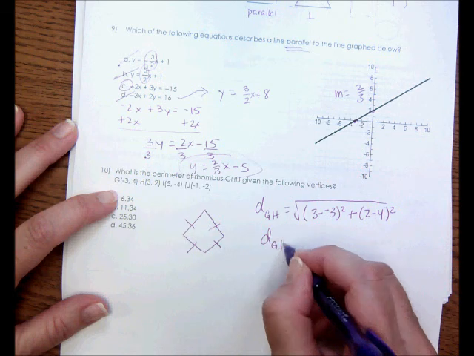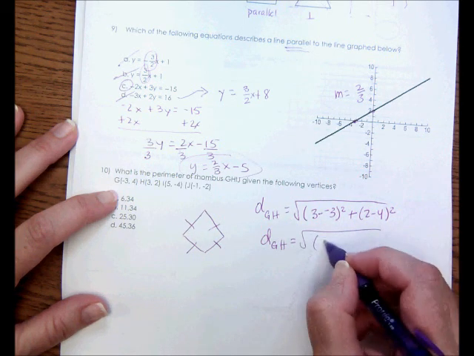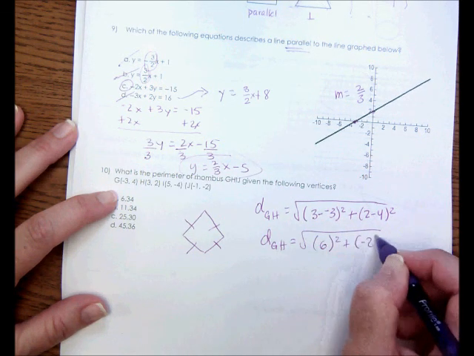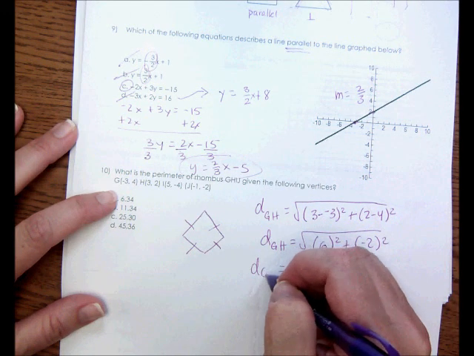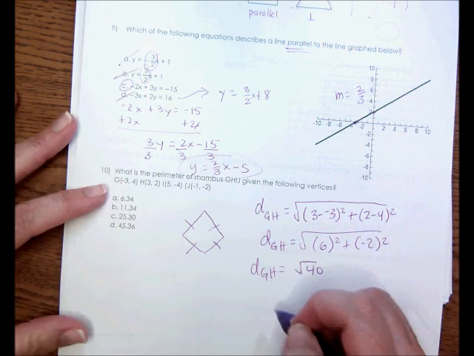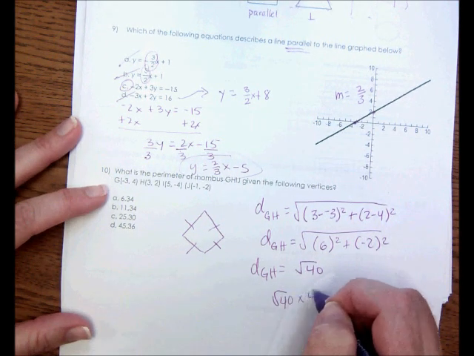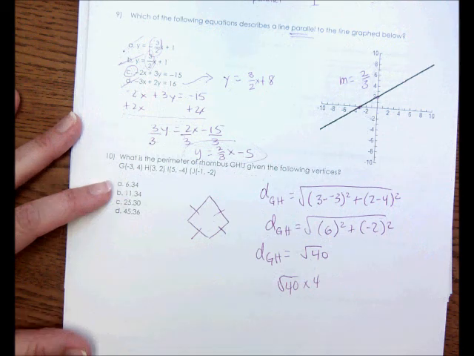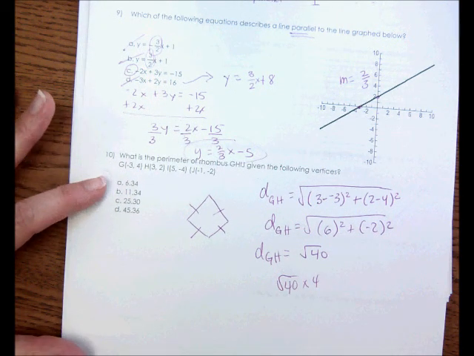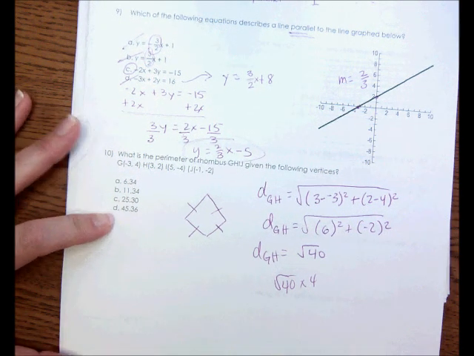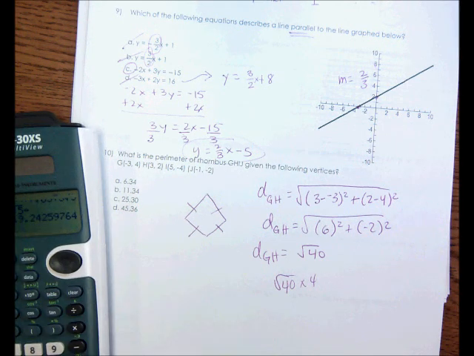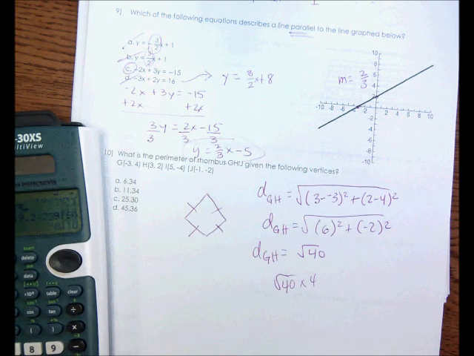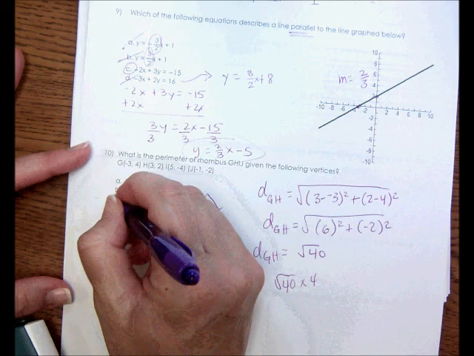So the distance of GH is the square root of 6 squared plus -2 squared, which is the square root of 40. And so then when I multiply that by 4, square root of 40 times 4, I would actually get as my answer, square root of 40 would be 6 something. So square root of 40 times 4. So my answer should be 25.30.